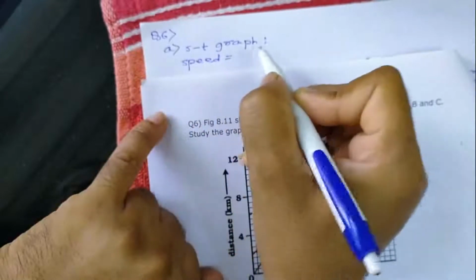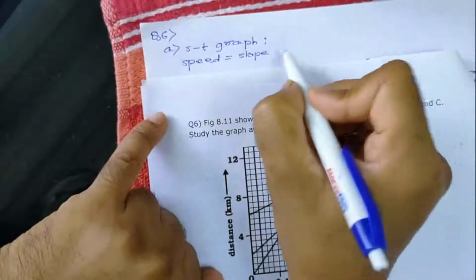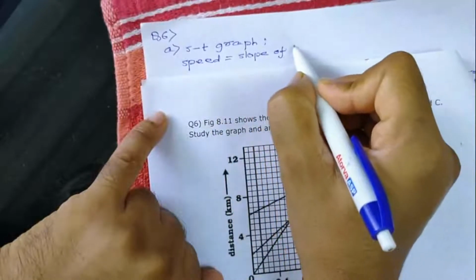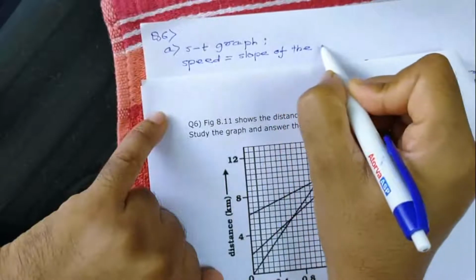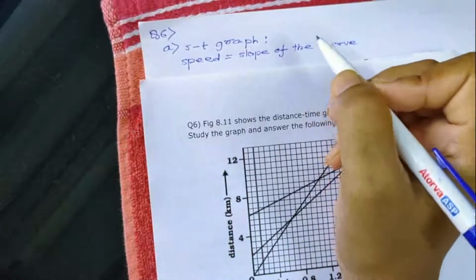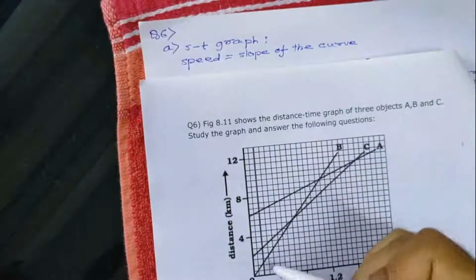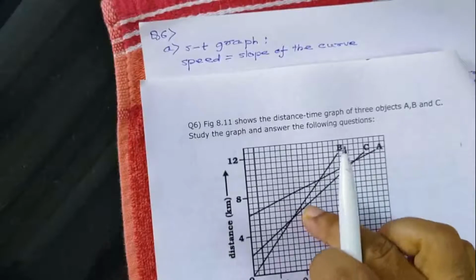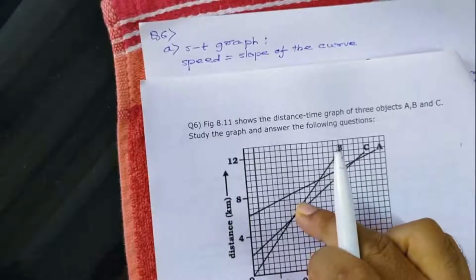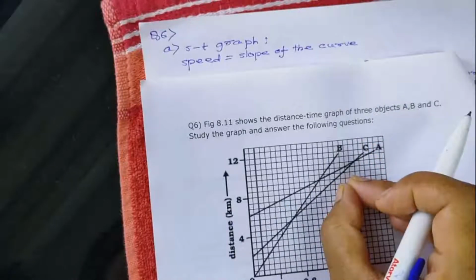Speed is equal to the slope of the curve. In our case, what is the nature of the curve? It is a straight line. So that means the speed is constant.